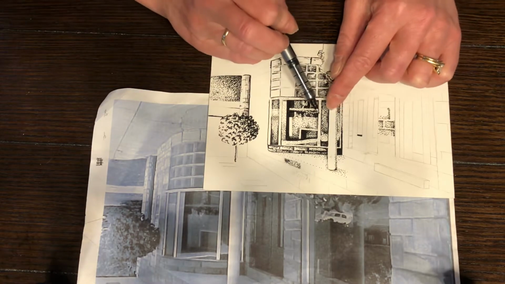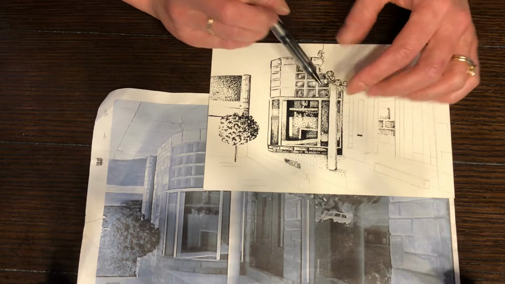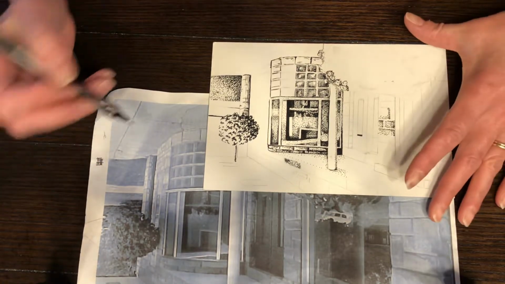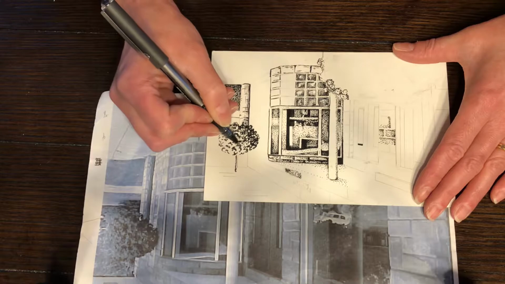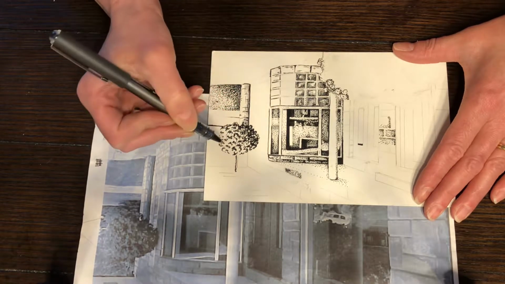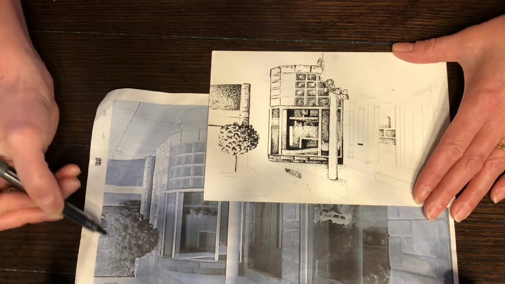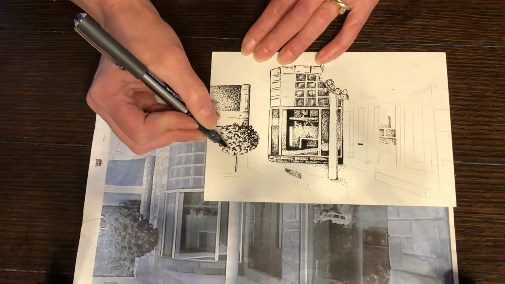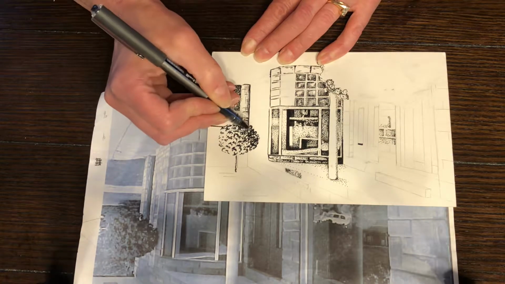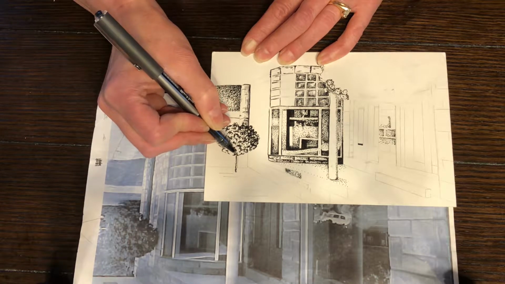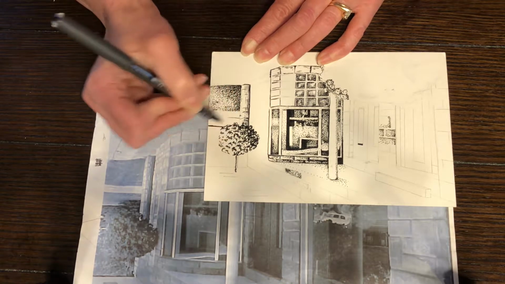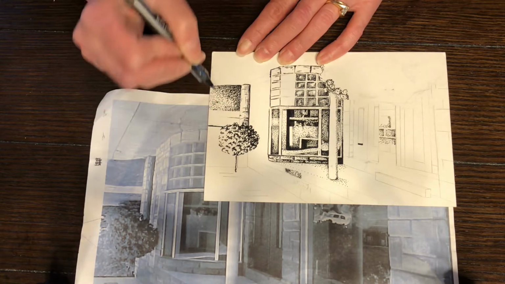We need that contrast between white and dark to make the picture come alive. So you can see for the hanging plant over here, we've used scribbling, and even though it looks pretty dark, I've kept some major white areas on the other side and then made this side really dark so that we have that contrast, so it's not just a big dark blob over here.